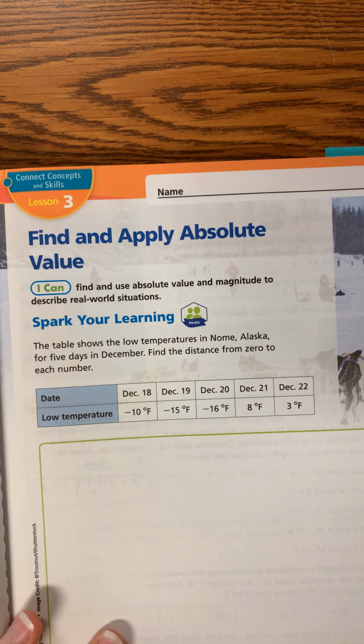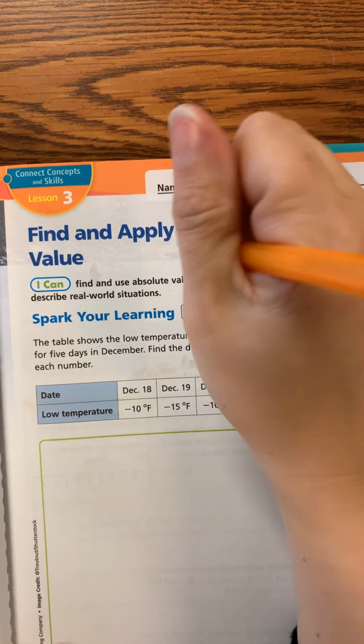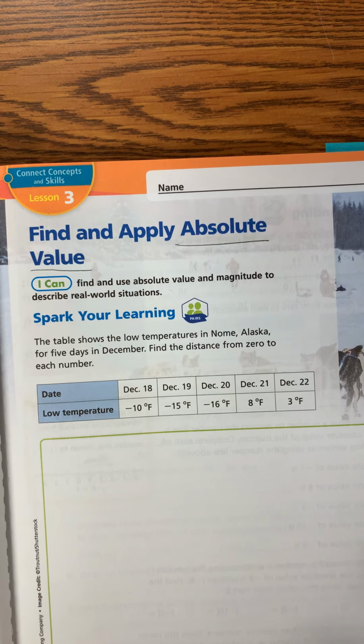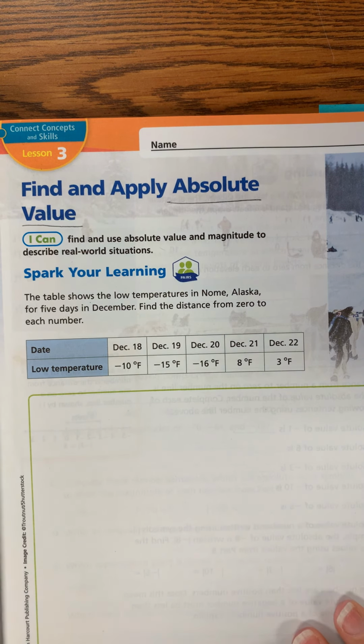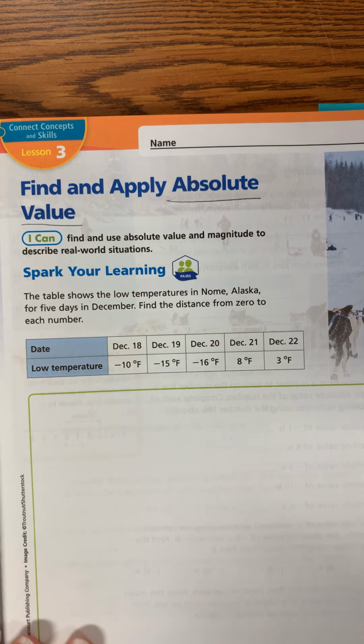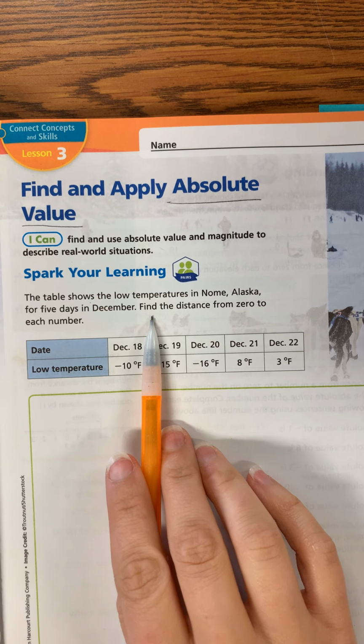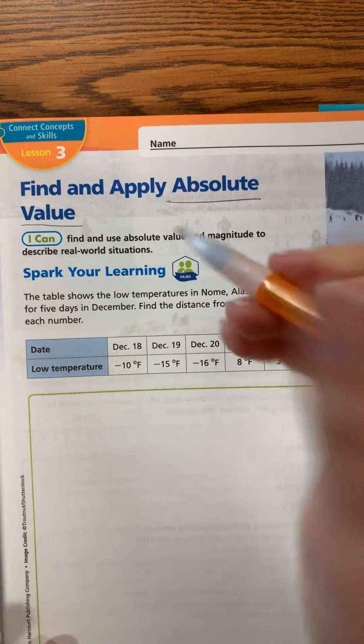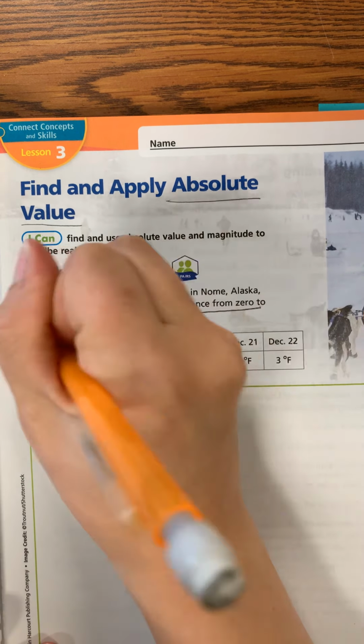Okay, our next lesson is about absolute value. This is a new term and there are some symbols to learn along with it, but trust me, it's okay. It wants us to find the distance from 0 to each number. This is going to help us figure out what absolute value is.